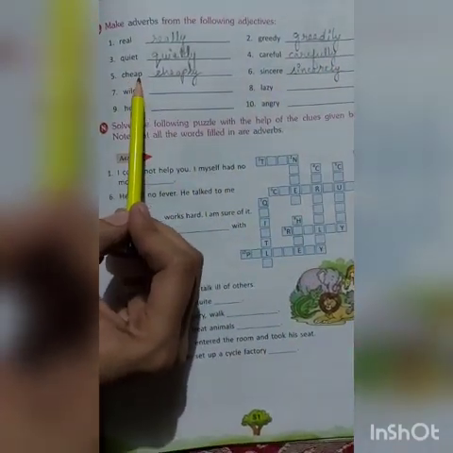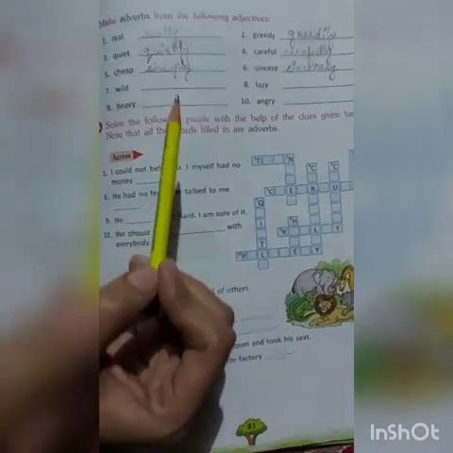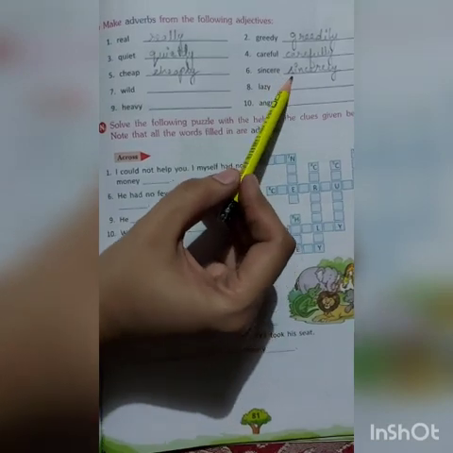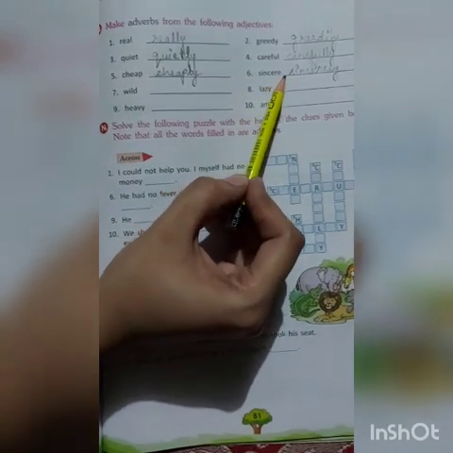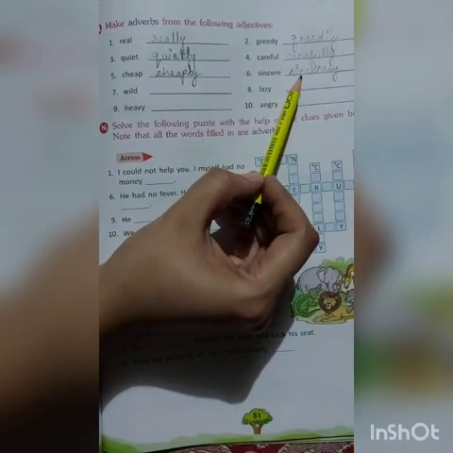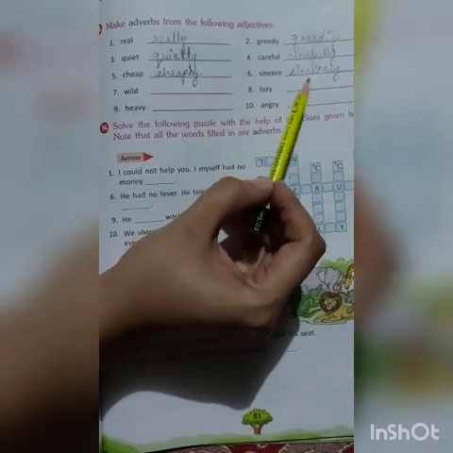Next, cheap. Now, here we'll just add ly. So it will become cheaply. Okay? C-H-E-A-P-L-Y. Cheaply. Next word is sincere. Now, in this word also, we'll just add ly. So it will become what? Sincerely.